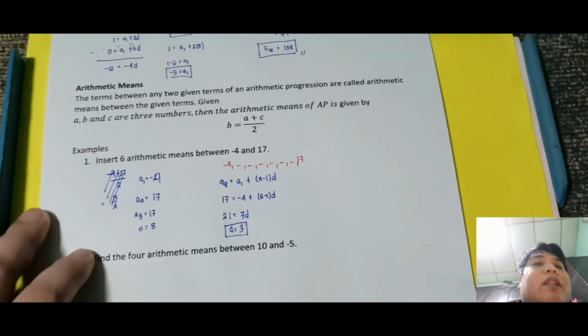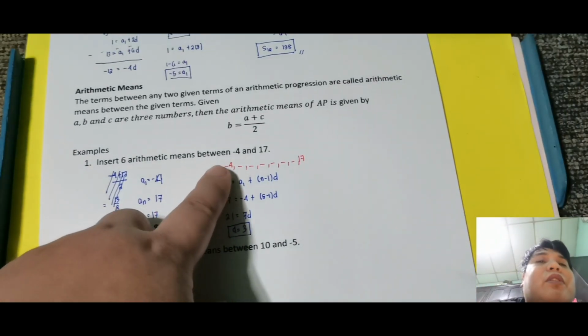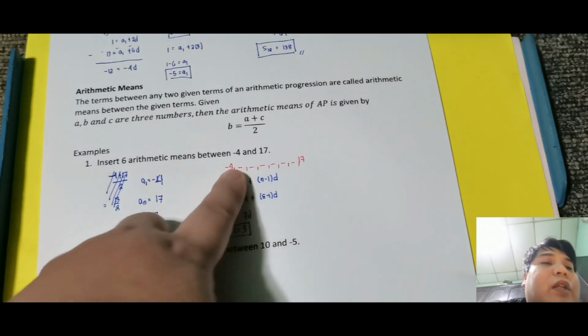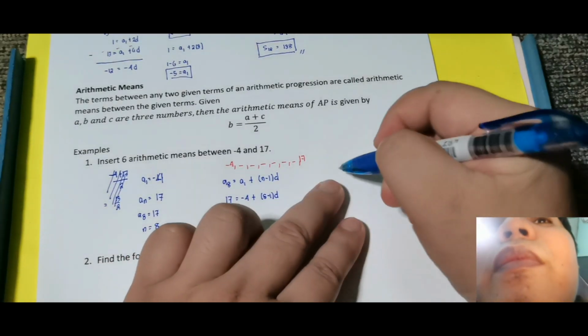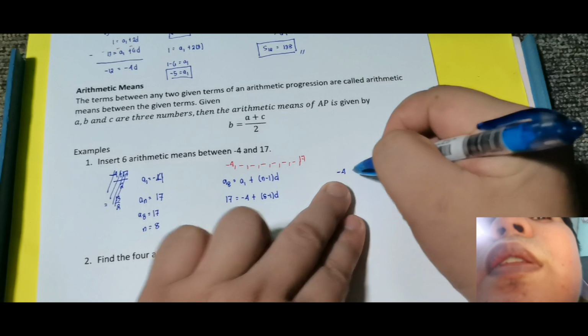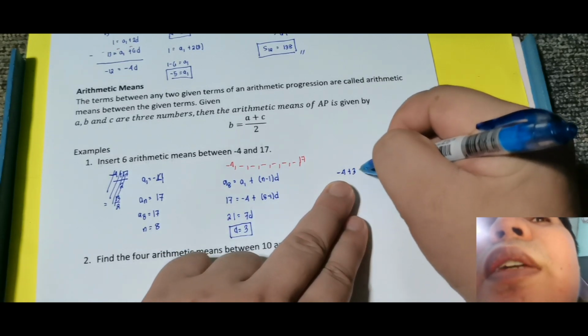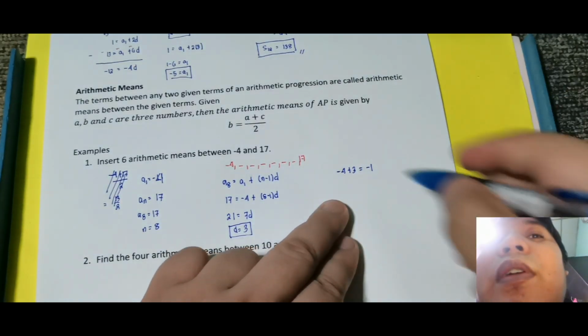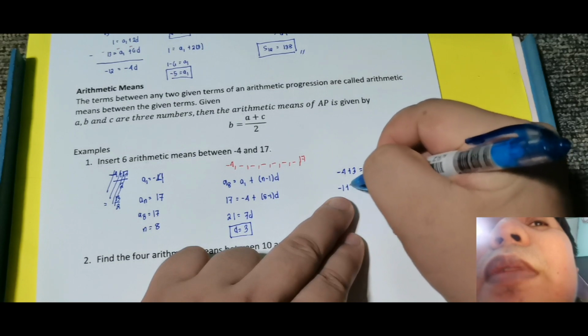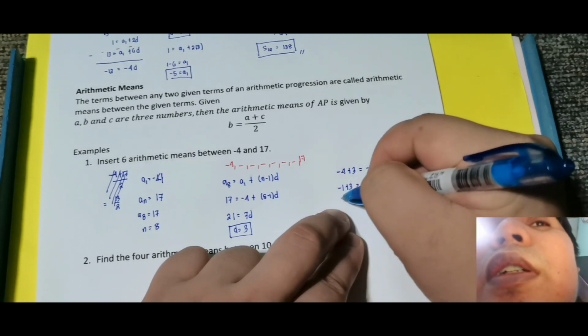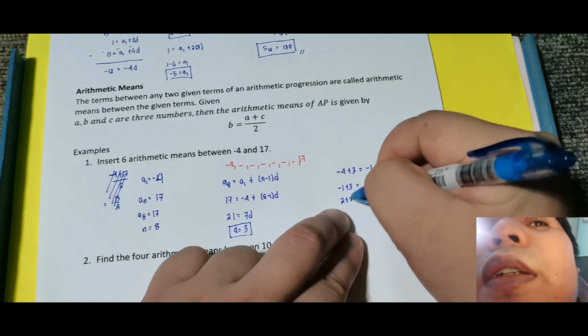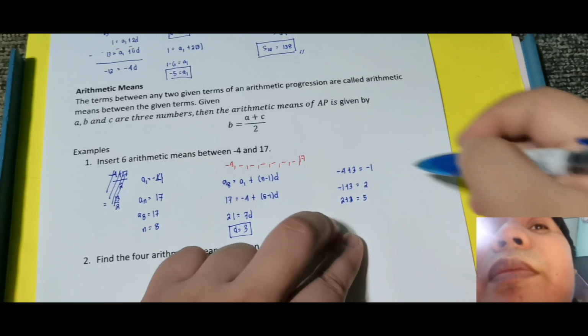Ngayon, ito yung gagawin natin. Para makuha yung second term, negative 4 plus 3, which is equal to negative 1. Next, negative 1 plus 3 is 2. 2 plus 3 is 5.